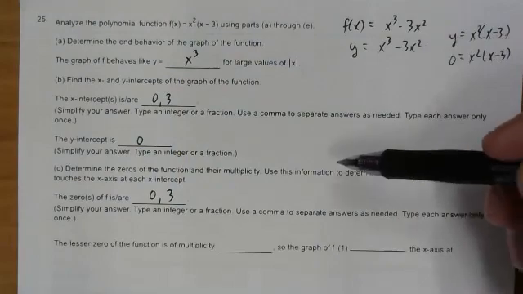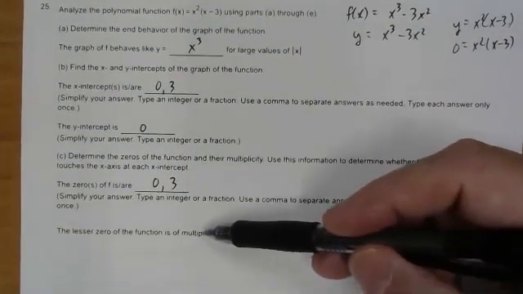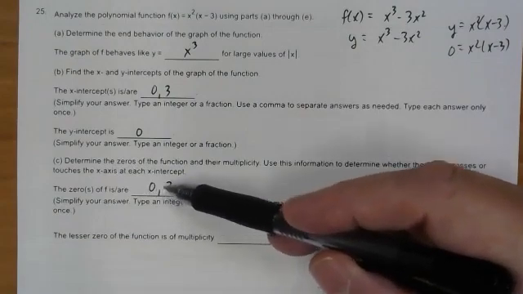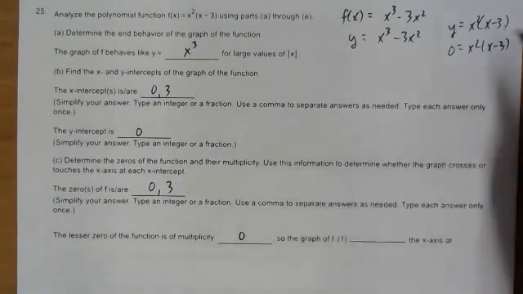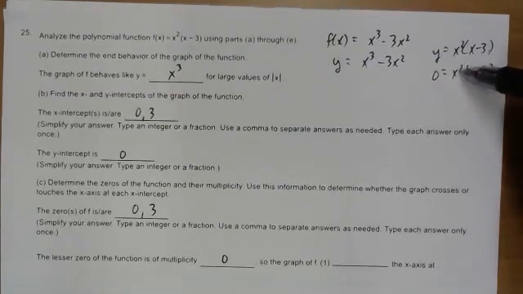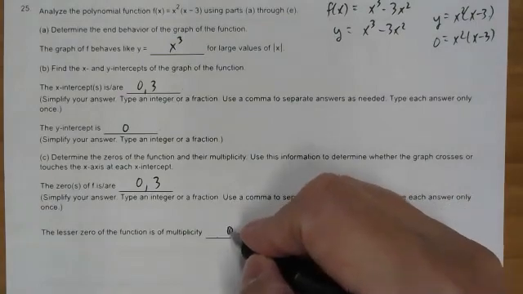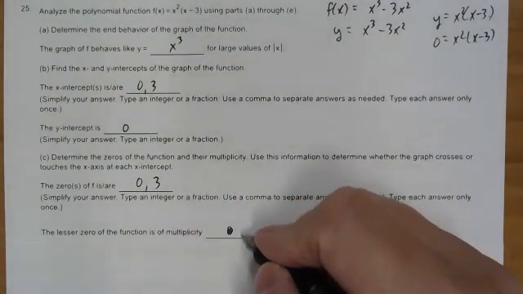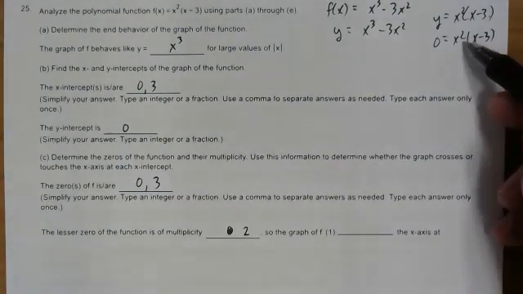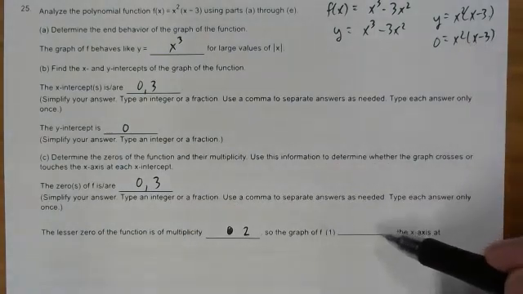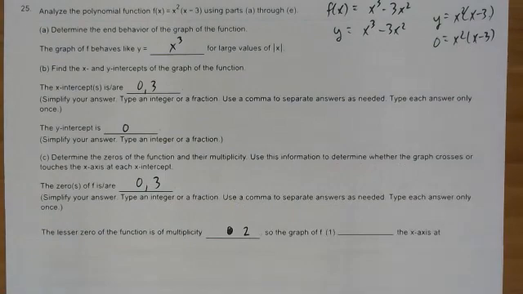Now it says the lesser zero of the function. Of these two zeros, the lesser one is 0, and since 0 comes from the x squared, the lesser zero has a multiplicity of 2, because that's the exponent. Now, when the exponent is 2, an even-numbered exponent, the graph is going to touch the x-axis and then bounce up again.